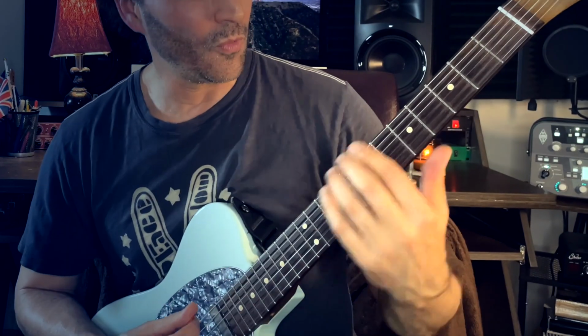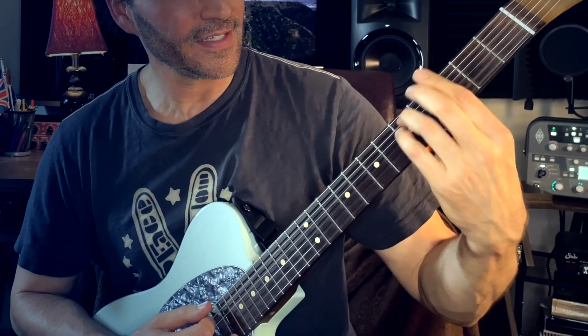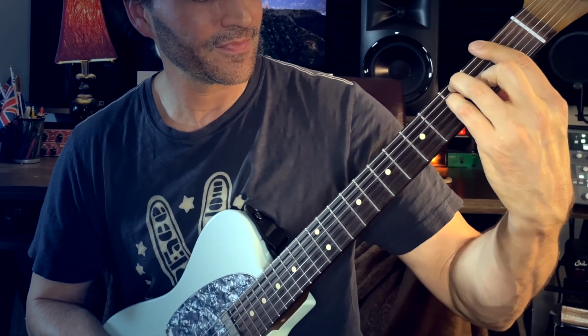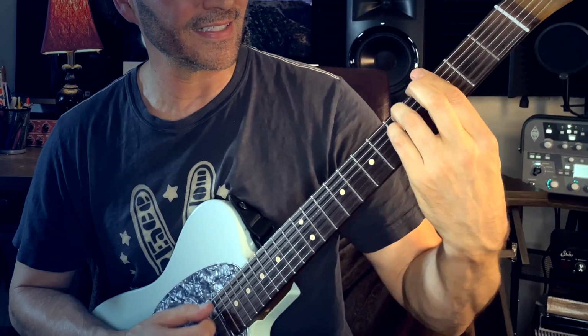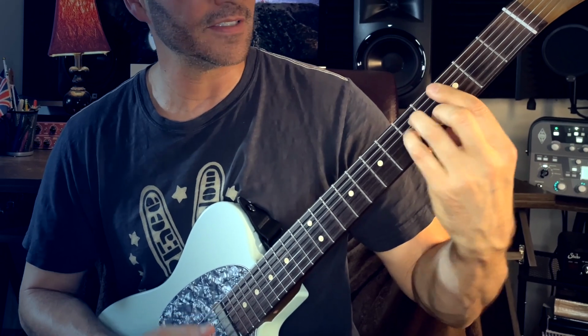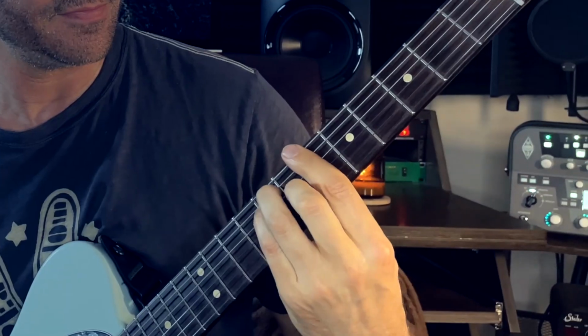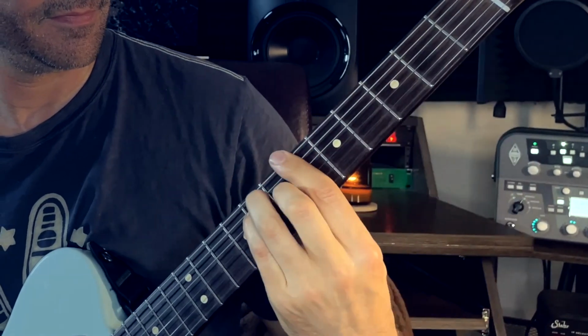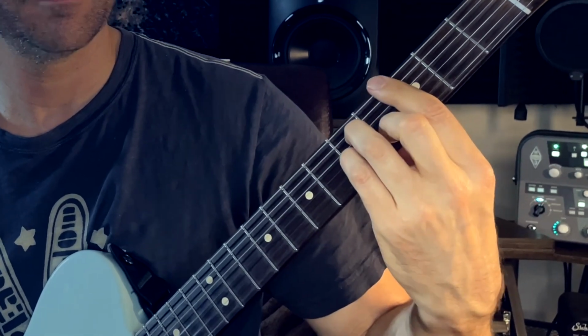Sound familiar? A few songs have been written with that. Let's say I want to do this in the key of B flat. 1, 6, 2, 5. So the 1 is the B flat, the 6 is the G minor, the 2 is the C minor, the 5 is F. So now we have the same thing in another key.